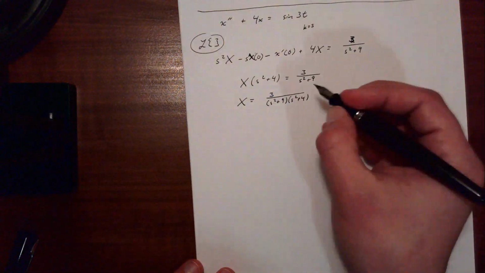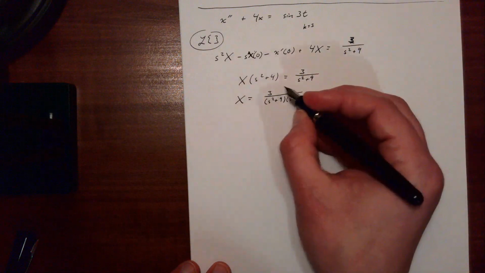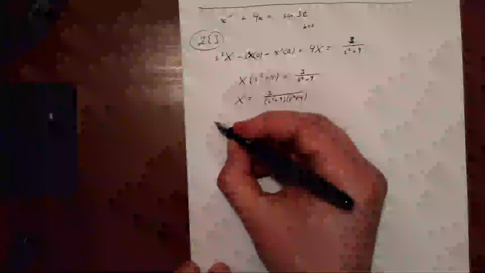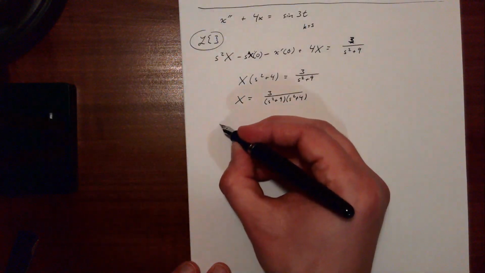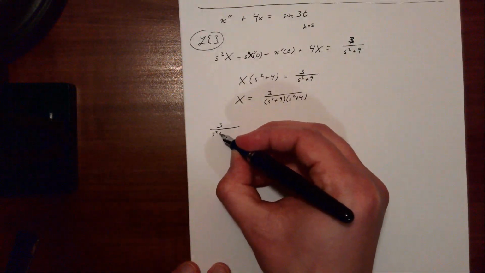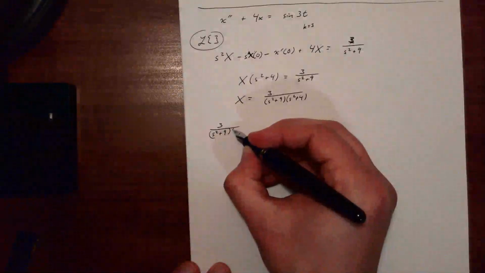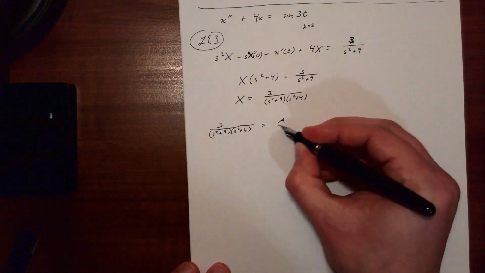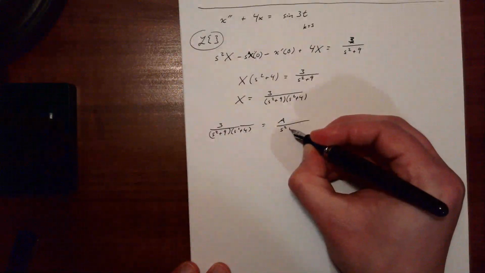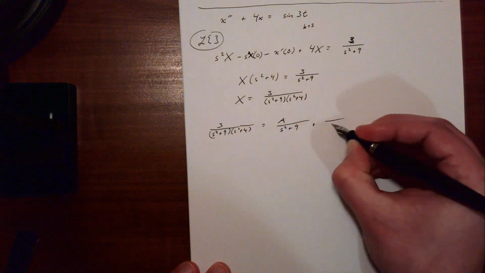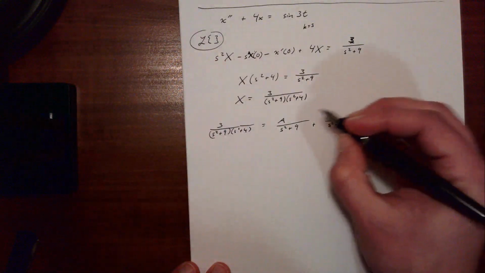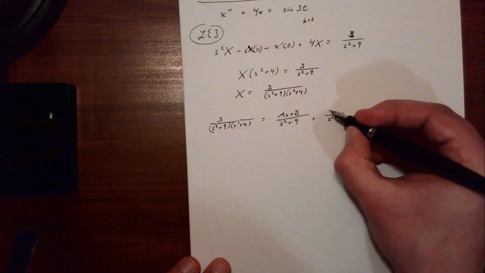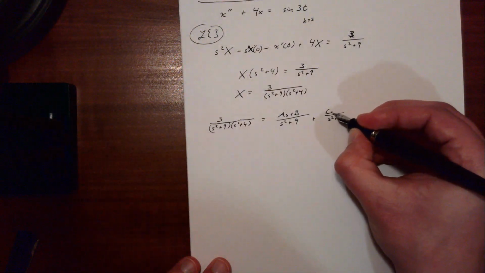Alright, well, so be it. Then we're going to want some partial fractions here. So for the partial fractions, we're going to say 3 over s squared plus 9 times s squared plus 4 is going to equal mystery. So we have s squared plus 9 for the first term, s squared plus 4 for the second term. And on the top here, this has to be as plus b, and this has to be cs plus d.